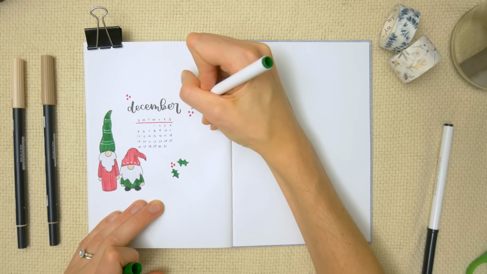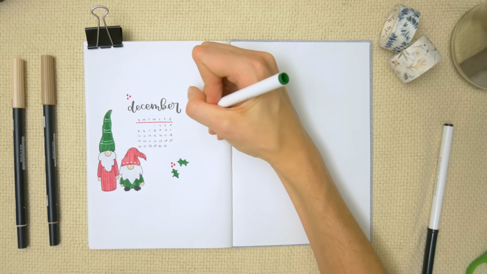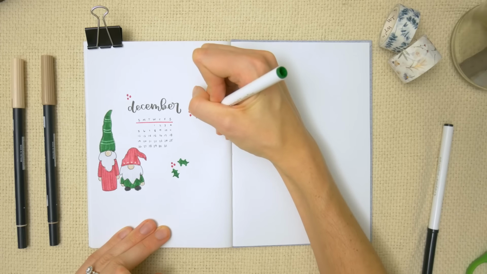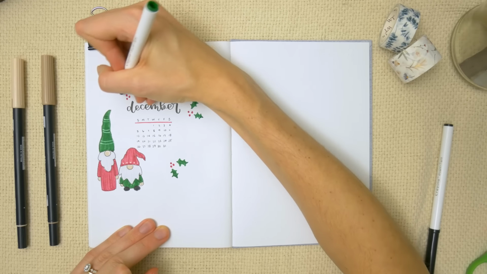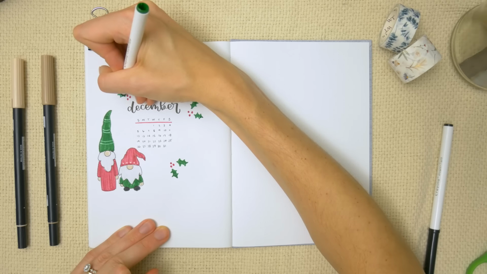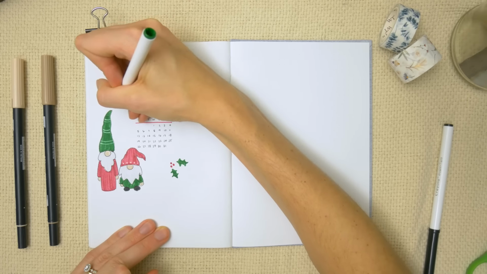But again, if you want your gnomes to take up all of the page or the whole bottom of the page, and then have nothing else, you definitely don't need to include this holly. Or if instead of the holly, you want to do some gold dots or some sparkles or add some washi tape or something, that's totally fine. This is just one of my go-to Christmas doodles because it's so quick and easy.